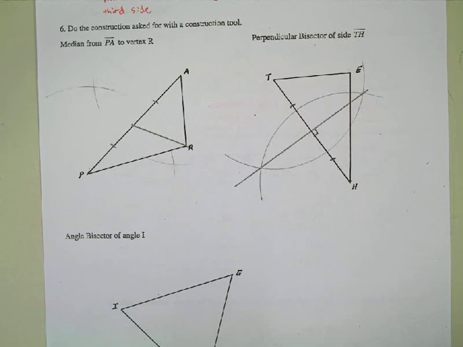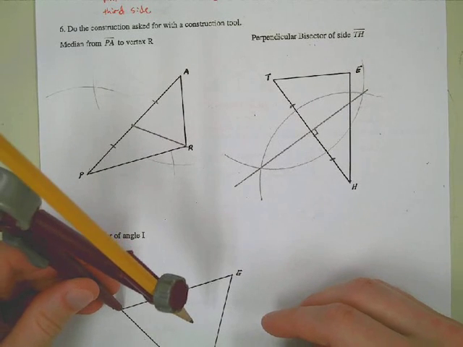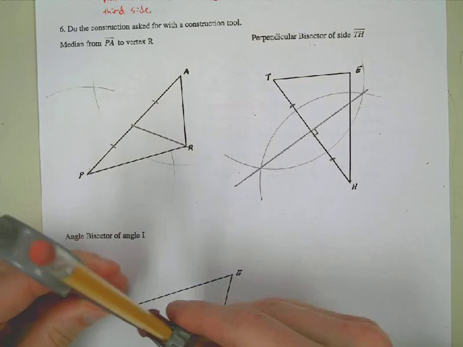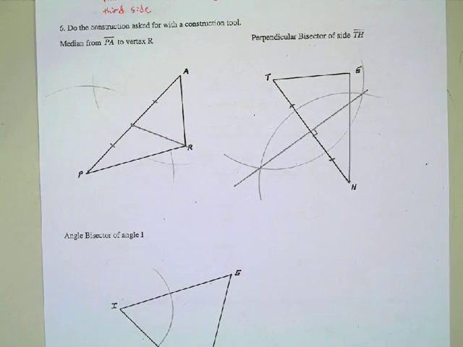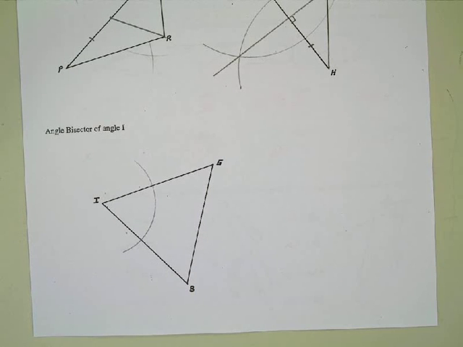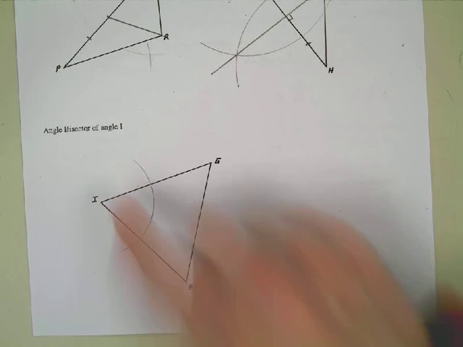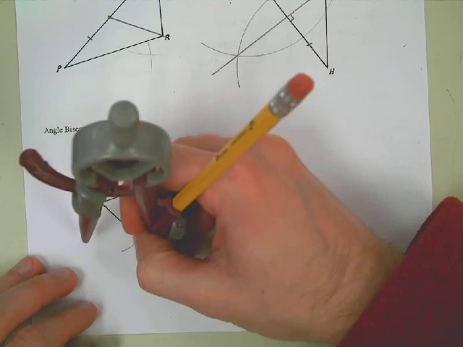Feeling pretty good? Okay. Again, stop me if you get stuck on anything. All right, and then Lindsay, angle bisector of angle I. How do we start this one? Well, first you have to put your compass on angle I. Angle I, so the vertex there, okay. And draw a little arc. Okay, so I'm going to close mine up a little bit, just like that. And then you put the compass on where the lines intersect and then draw another arc, where the arc intersects. So we're going to do one here and one here, okay?